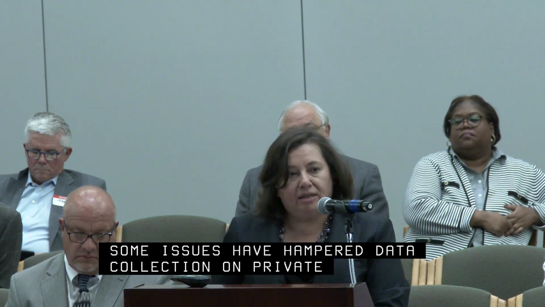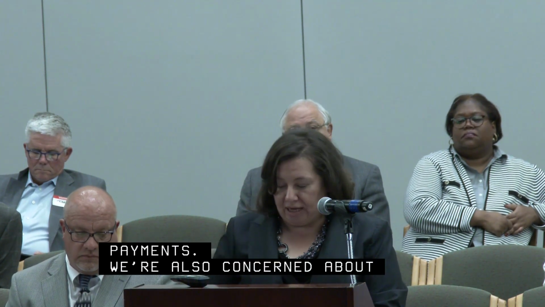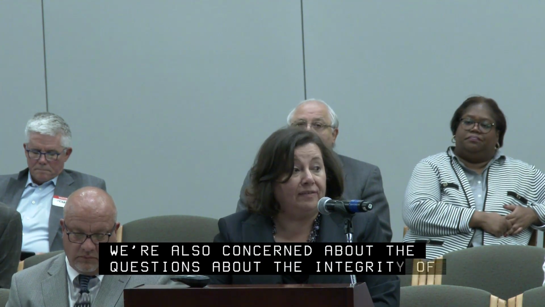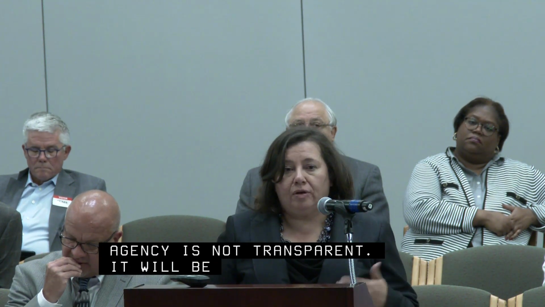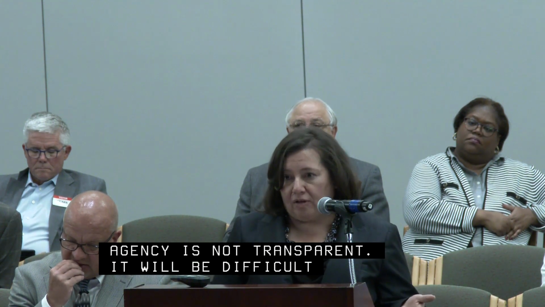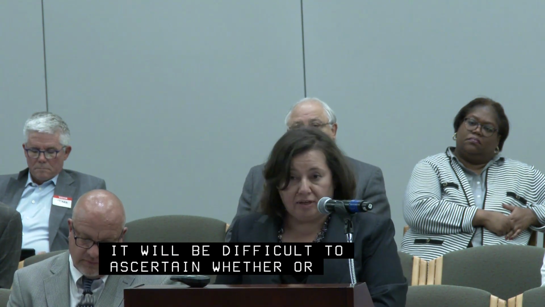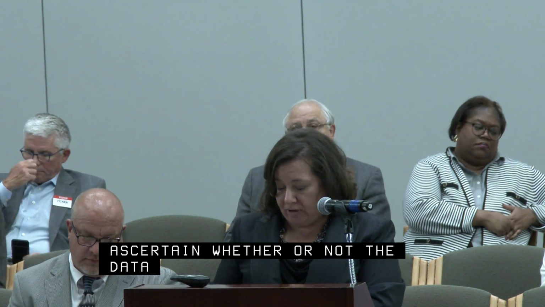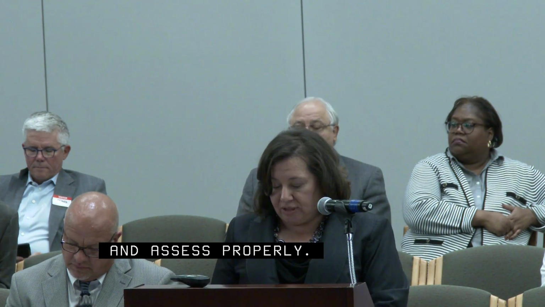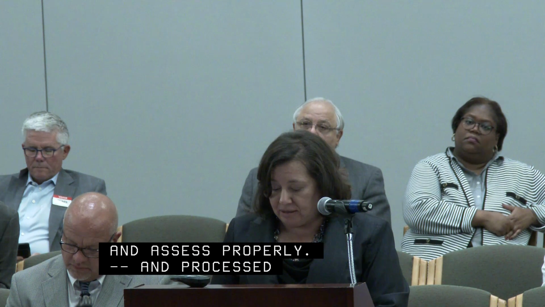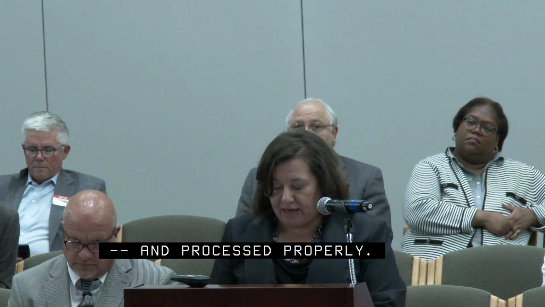We are also concerned, in addition to questions about the integrity of the data collected, that the mechanism and methodology employed by the agency to calculate the final number is not transparent, meaning it'll be very difficult for stakeholders outside of the agency to ascertain whether or not the data submitted, even assuming it was all accurate, was calculated and processed properly to calculate the final number. And though we appreciate that today is about specific codes, time is of the essence. We have less than 6 months for pricing of the rest of the CLFS.